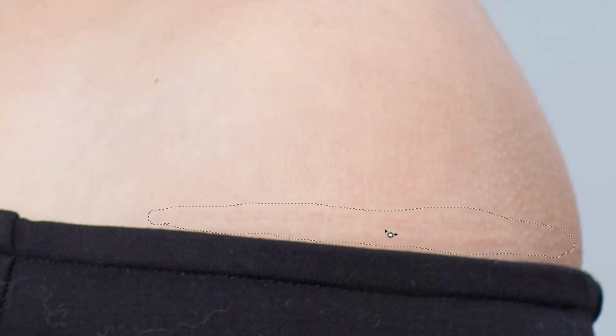Now, the patch tool, like any of the selection tools, if when you're making a selection, you hold on the shift key, you can add to your selection, like so. But if you hold down the alt key, you can subtract from the selection. And I'm just going to get rid of this a little bit up here. We don't need that. Actually, maybe need a little bit more than what I've got.